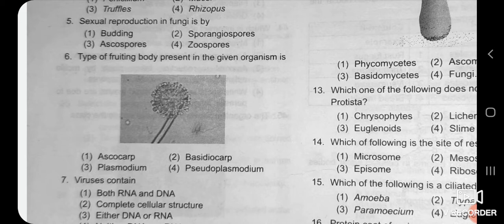Now the next question: the type of fruiting body present in the given organism is... Such a type of fruiting body is present in which organism? In our textbook we have seen Aspergillus, but here the name of the structure is given.